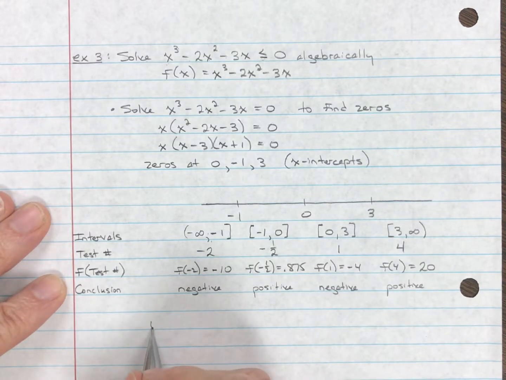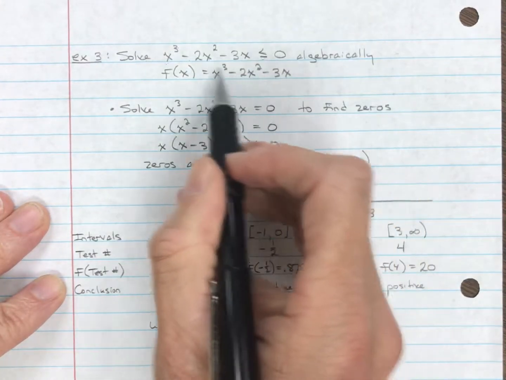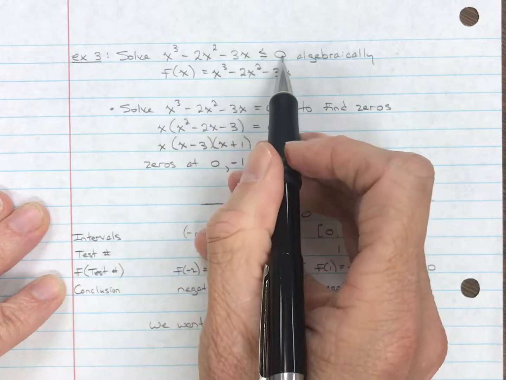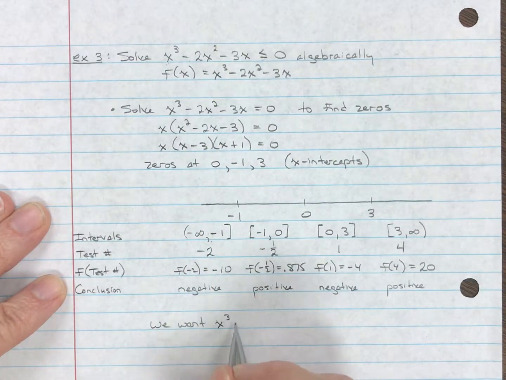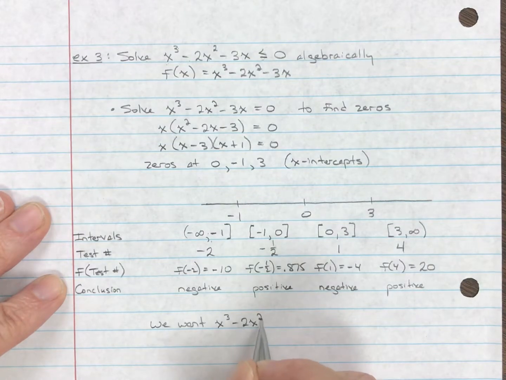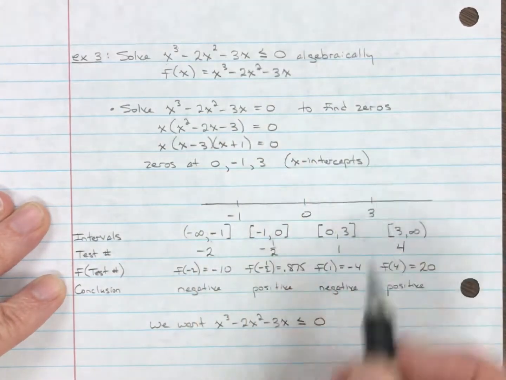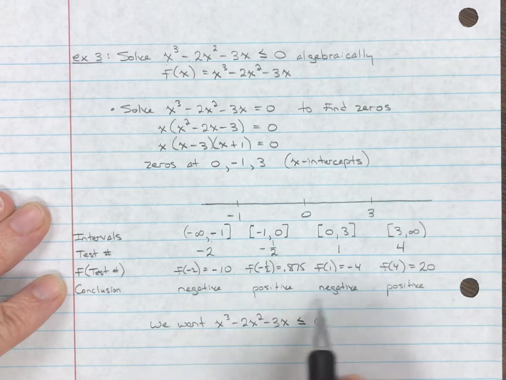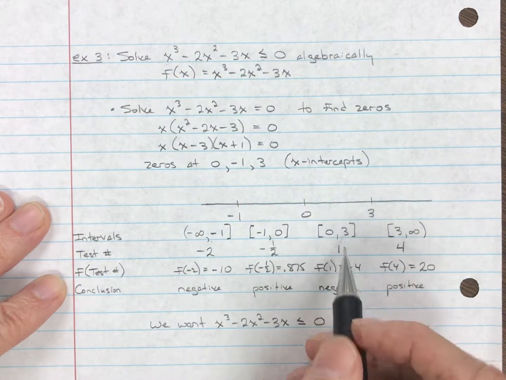We want x cubed minus 2x squared minus 3x to be less than or equal to 0. It says it right up here. I might have misspoken. We want it to be less than or equal to 0. When is it negative? So we're looking for negative. We know that we covered the equals with our brackets.